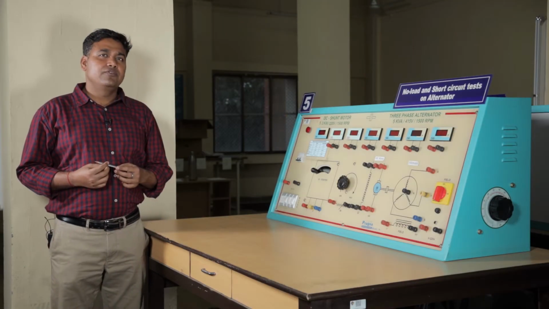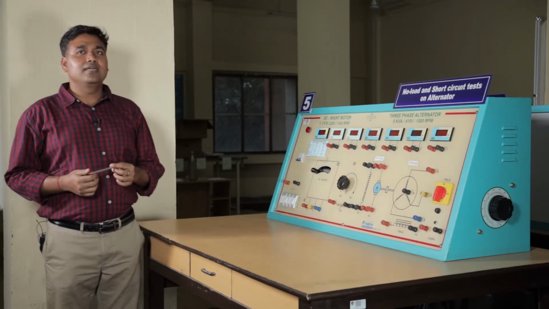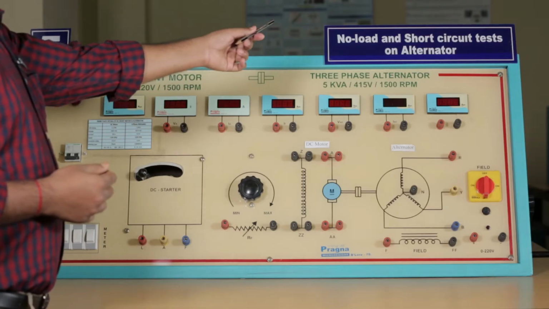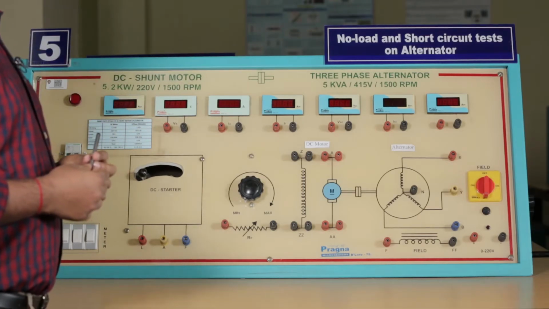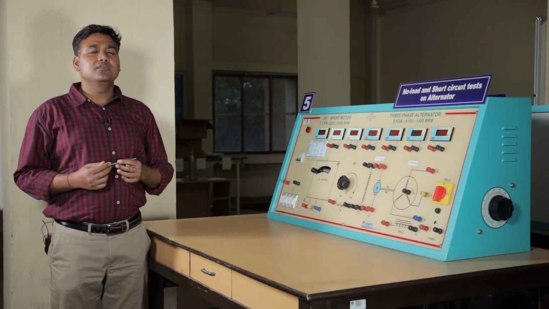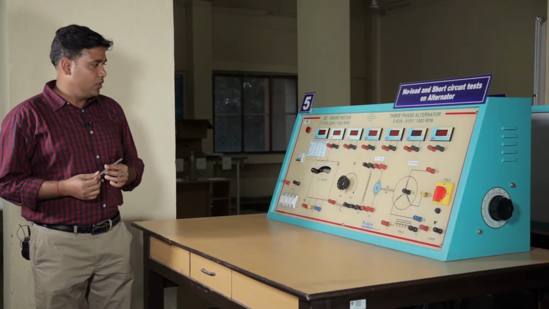Welcome to the fifth experiment of Electrical Machines Lab. Here we are going to perform the no load and short circuit test on alternator. The other name of alternator is three-phase synchronous generator.